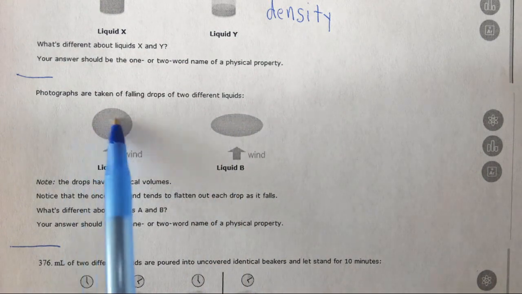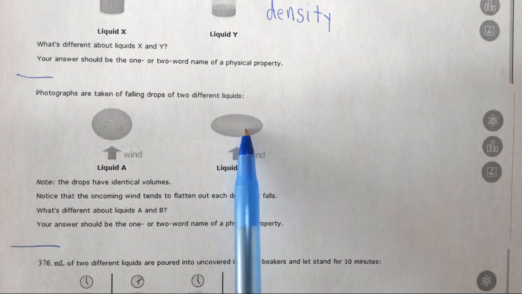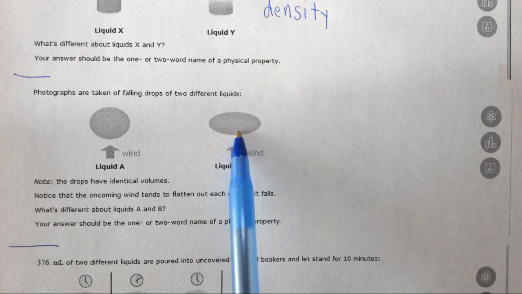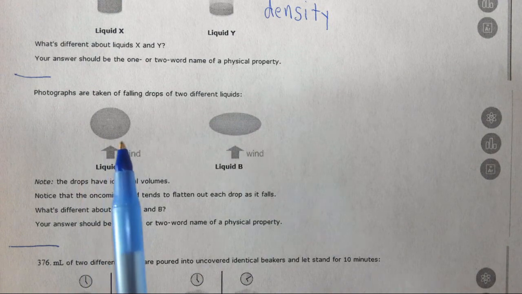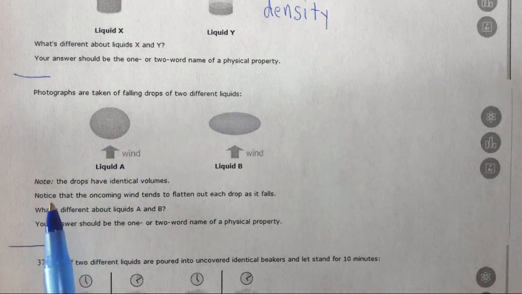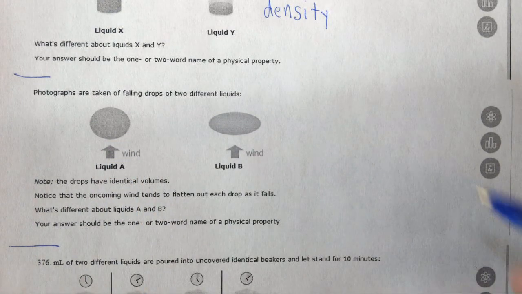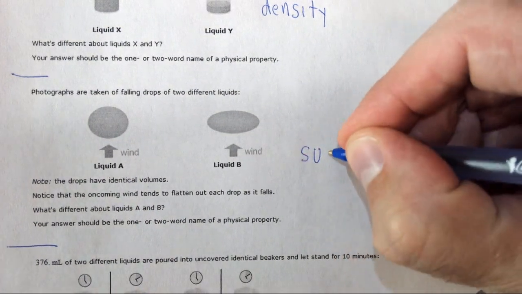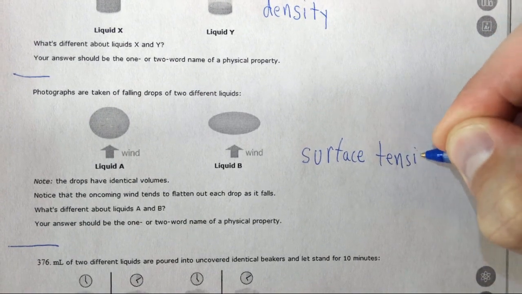Things that tend to form more of a ball have a higher surface tension than the things that get more spread out. Like, for example, if you put water on a freshly waxed car, you can see the water beads up. That's because water has a particularly high intermolecular force and therefore a particularly high surface tension. So this is asking about surface tension.